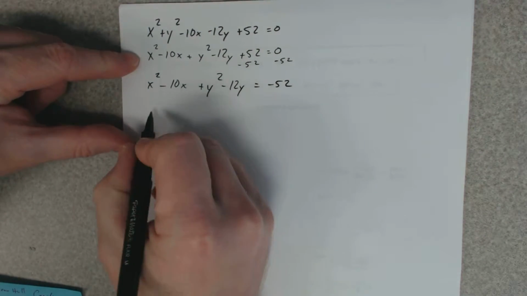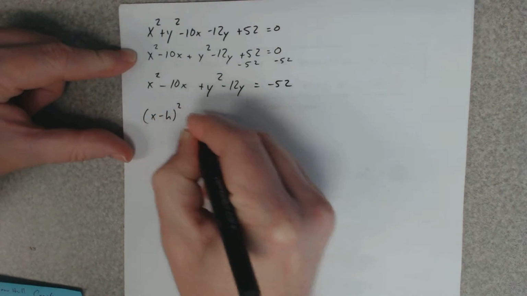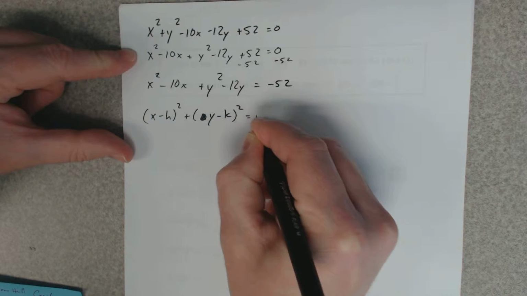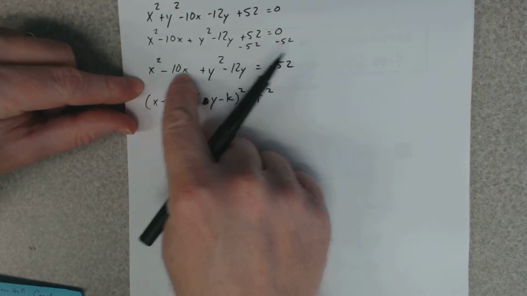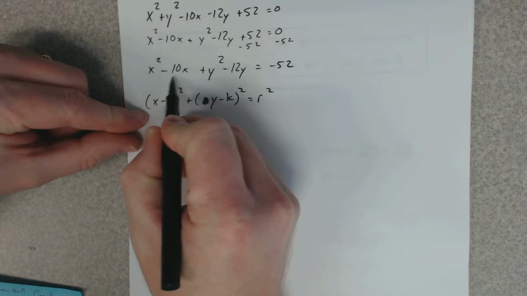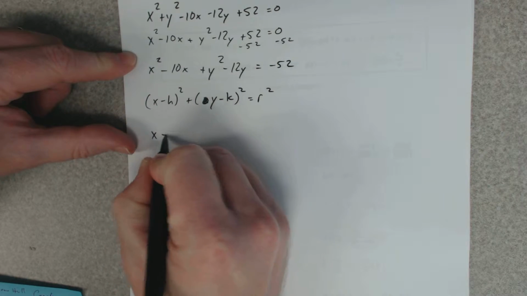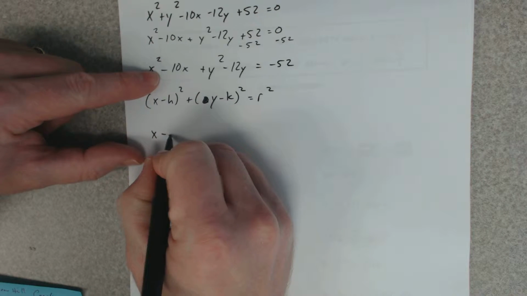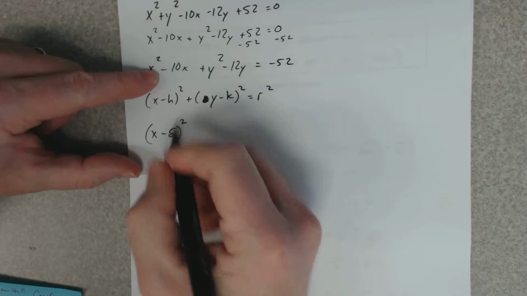Now, here's what you do. Remember the standard form of a circle. Oops, it's supposed to be a y minus k squared equals r squared. That's the standard form of a circle. That's what we're trying to get it into. So to make this into this, here's what you do. You take half the value of this guy. You take half that value, and you put it in for h. So you wind up with x minus, so half of negative 10 would be negative 5. And I'm just going to write the negative 5 down there.